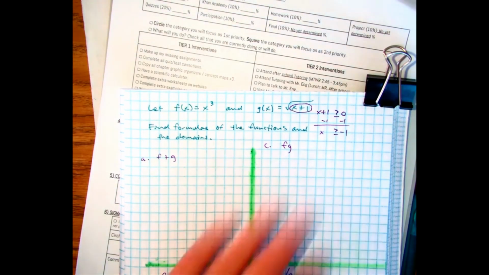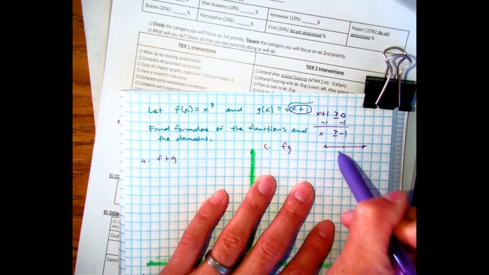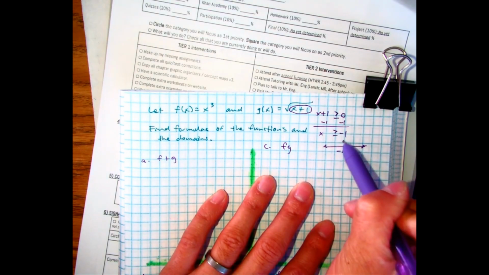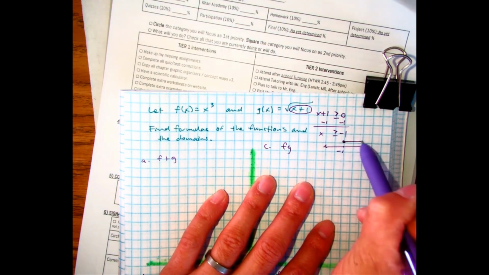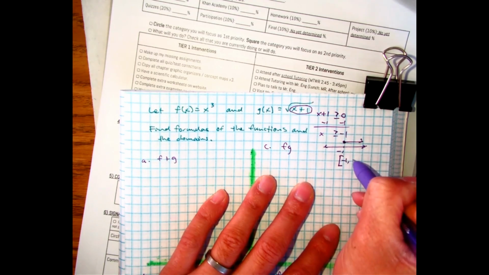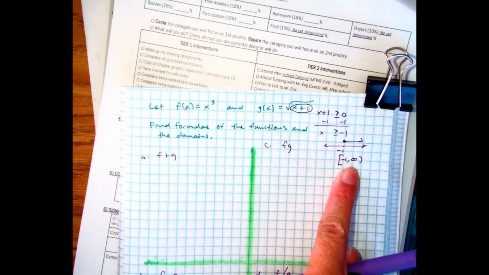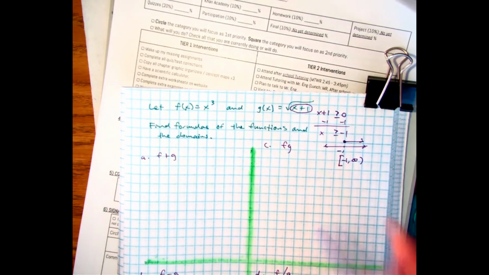What does that mean in interval notation? If you just drew yourself a number line, it's helpful to get a visual. I need numbers that are bigger than or equal to negative 1. That would have been bracket negative 1 to infinity. Raise your hand if you got that. Good. So what does that mean?